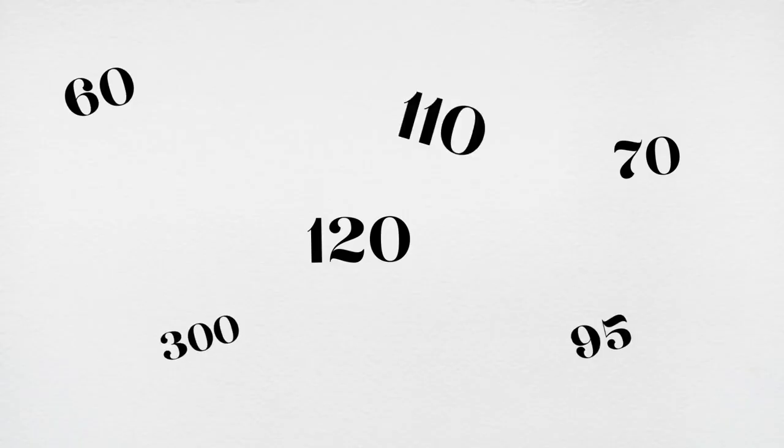Now, not all music is played at 120 BPM. Music can be played at any tempo. We'll talk about that some more in another video. For now, we'll stay at the common tempo of 120 BPM.